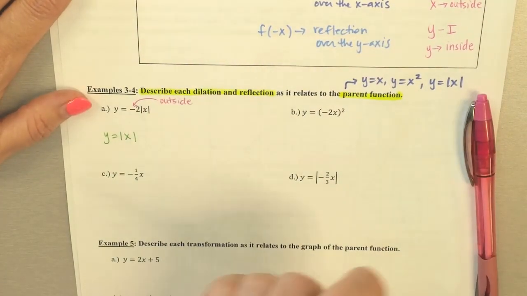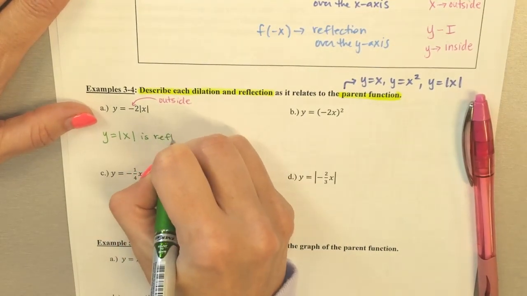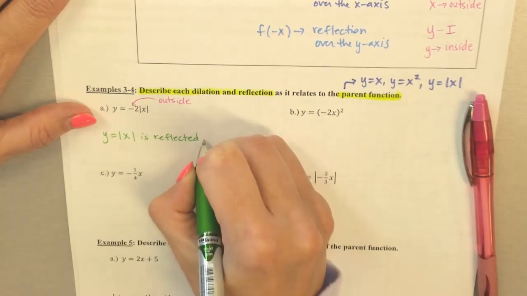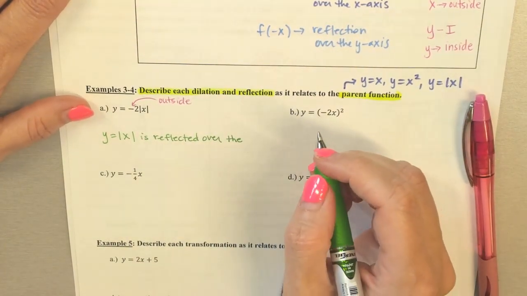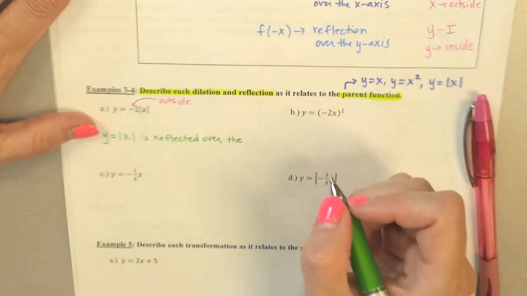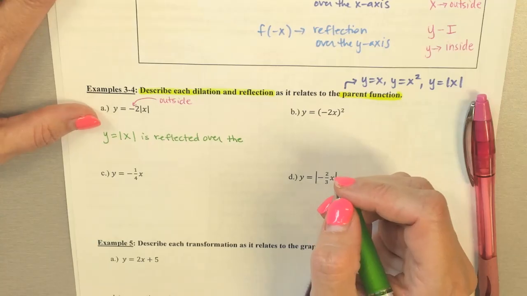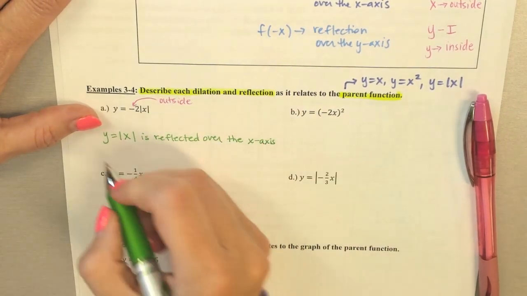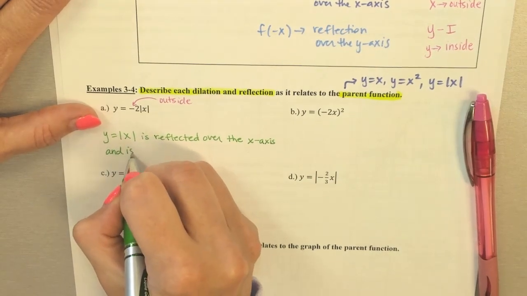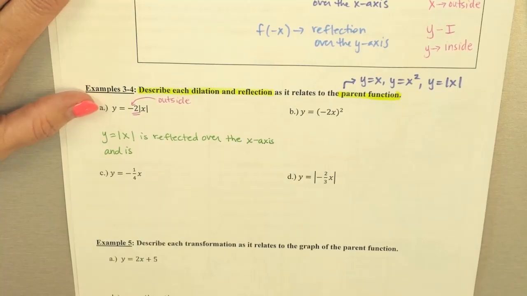If it's on the outside, that means it's reflected over what? Over the x. And you can say over or in. In sounds awkward to me. In the line of reflection. So y equals the absolute value of x is reflected over the x-axis, and then we also need to look and see where this is.